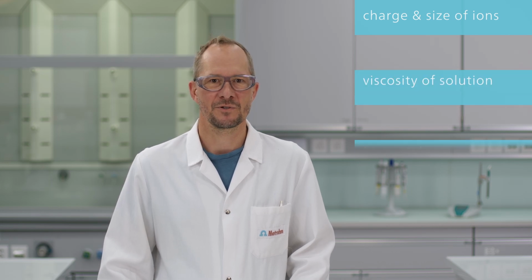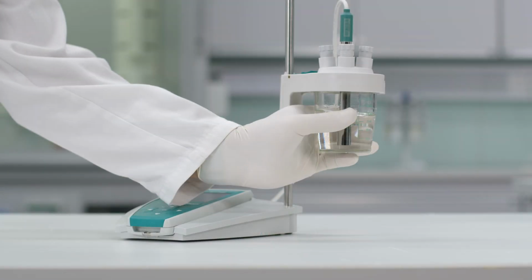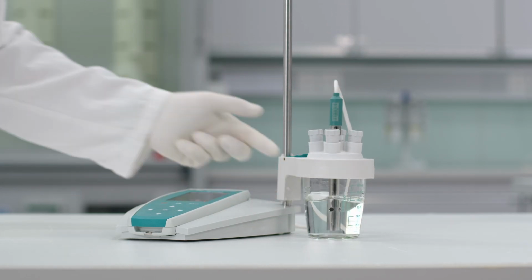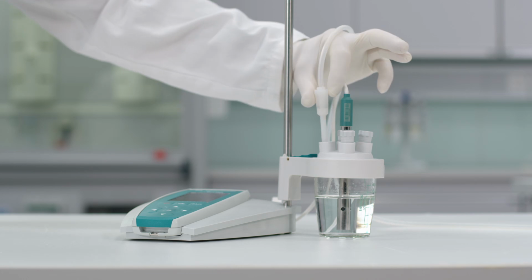contaminations. Now that we have talked about the measurement basics, it's time to look at which parameters influence the conductivity measurement. Besides the ions themselves, their charge and size, as well as the viscosity of the solution, the temperature and CO2 uptake also have an influence on the measured value. The CO2 uptake can be minimized by either working with closed vessels or with inert gas.